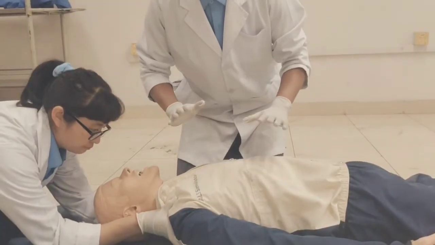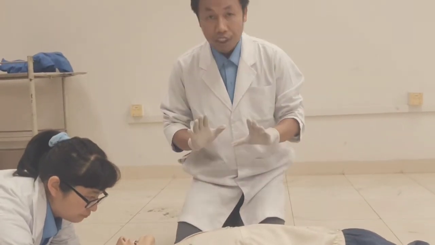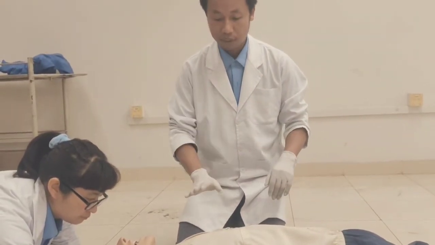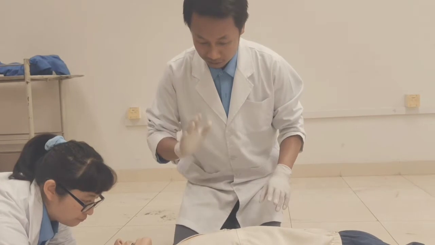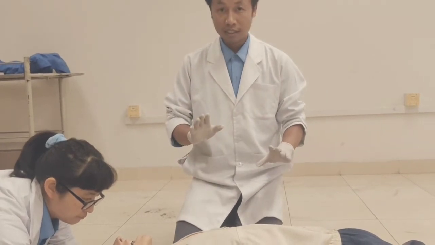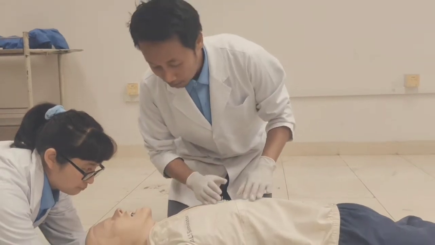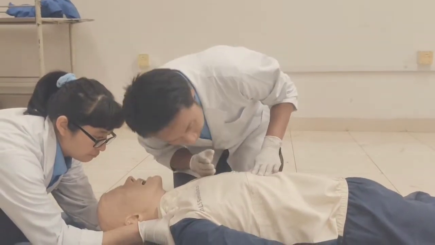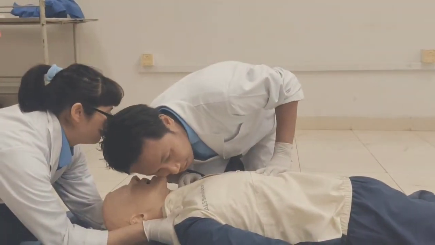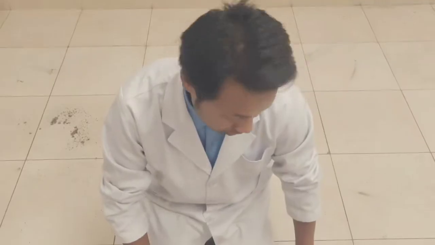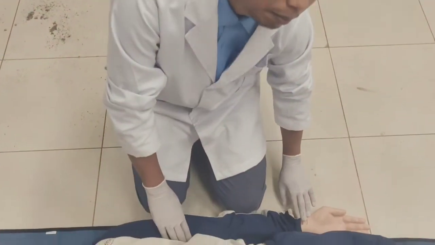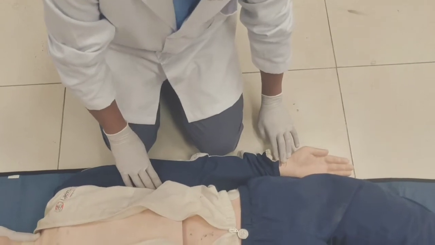I am doing the initial assessment by looking at the chest rise and fall, and this patient has good, adequate chest rise and fall. Now I am listening for air passage. Now I will feel for a pulse, and the pulse is strong and regular.